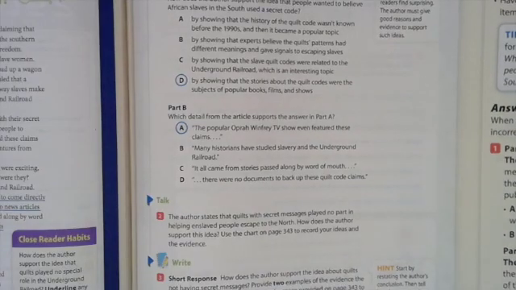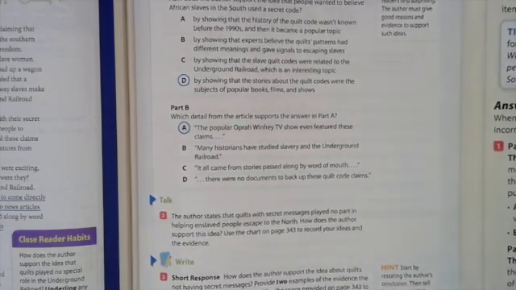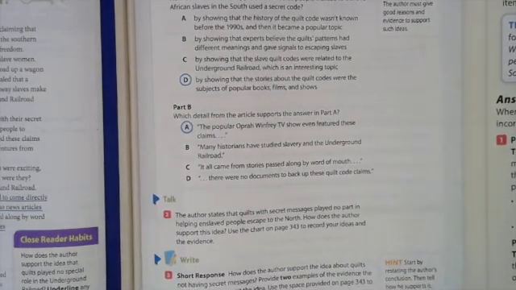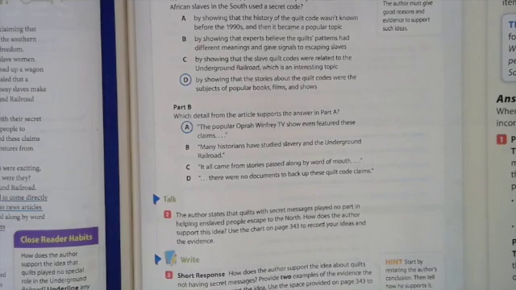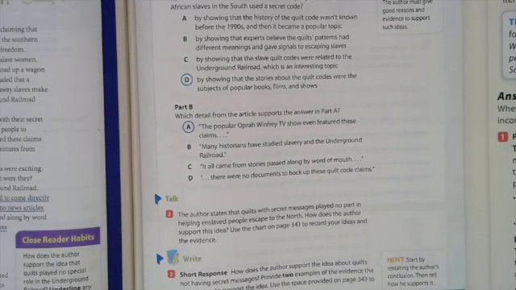We are now going to answer the short response on page 343. How does the author support the idea about quilts not having secret messages? Provide two examples of evidence the author uses to support the ideas. Use the space provided on 343 to write your answer. So on page 343, we're going to fill in this chart, much like we did for the previous story.